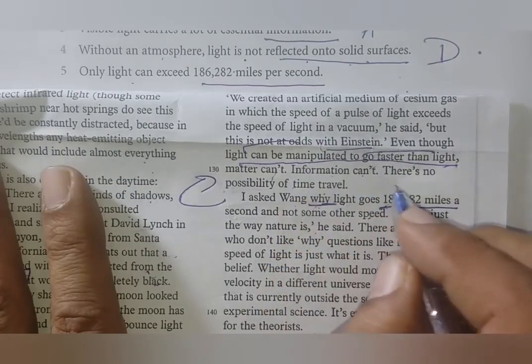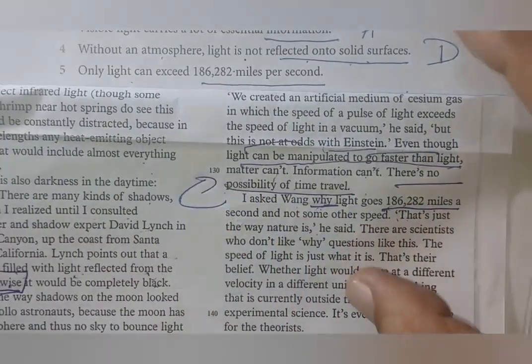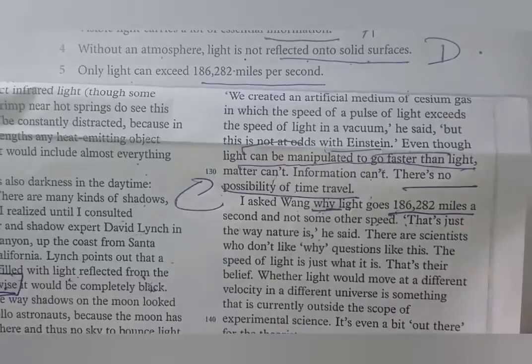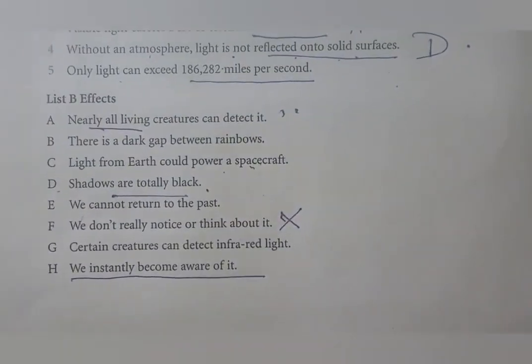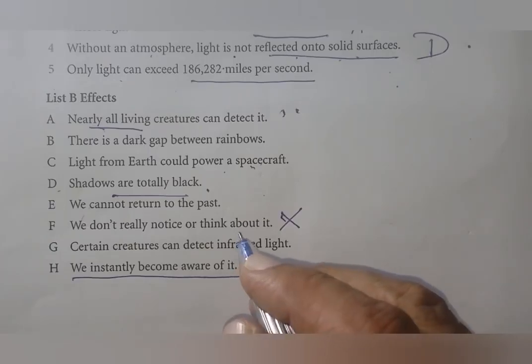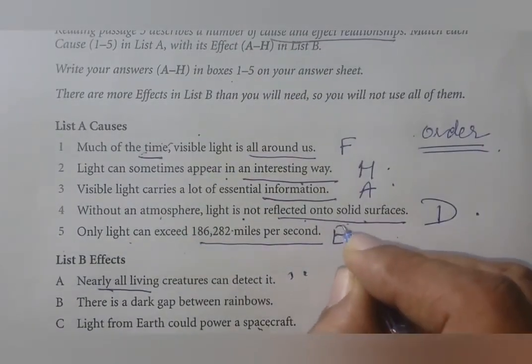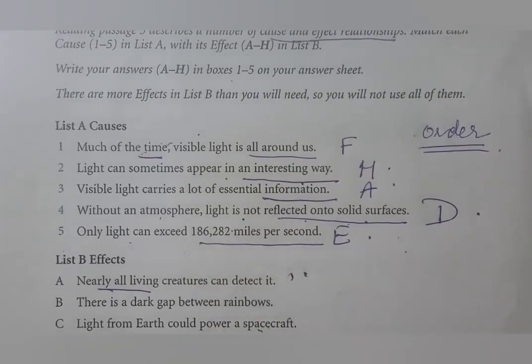Nature is because there is no possibility of time travel. So what's the effect here? It will increase the speed, but we can't travel in the space, or sorry, past. So naturally E is the right answer here. Right. This I did in a very slow manner and it took about 22 minutes, I can easily say, frankly to you.